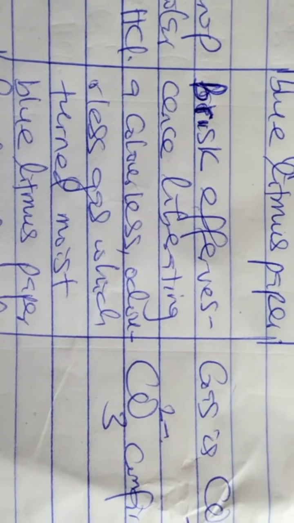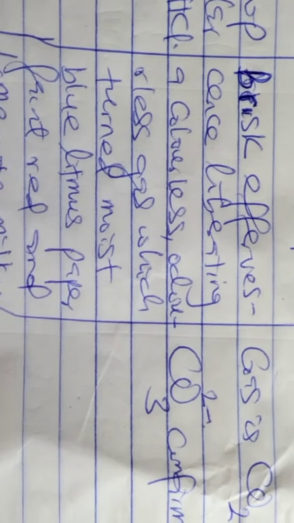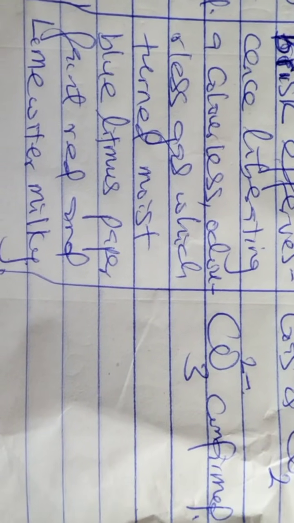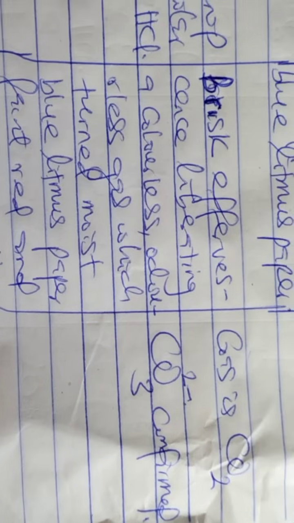You don't just say effervescence. Liberating a colorless, odorless gas, which turned moist blue litmus faint red, and lime water milky. Then gas is CO2, then CO3 2- confirmed. Gas is CO2 and then carbonate ion confirmed.